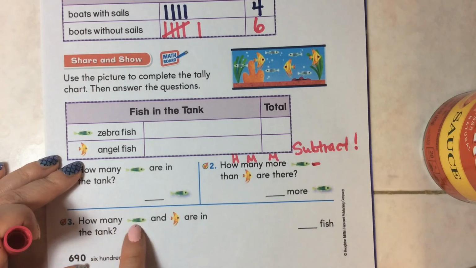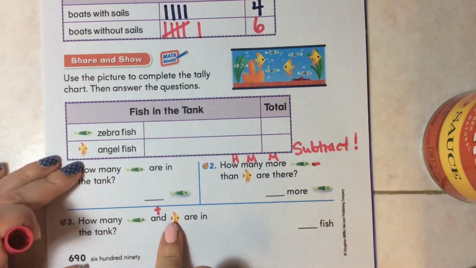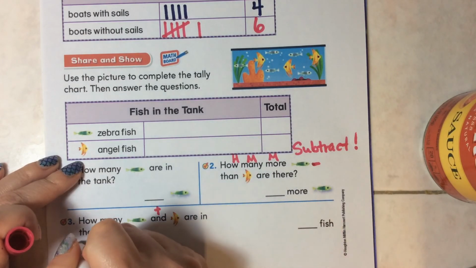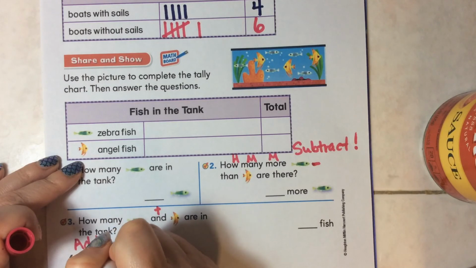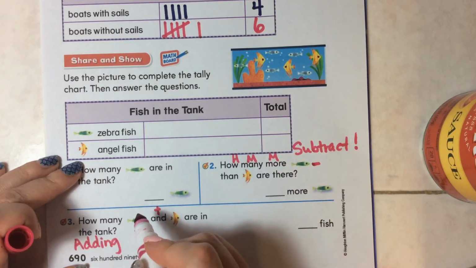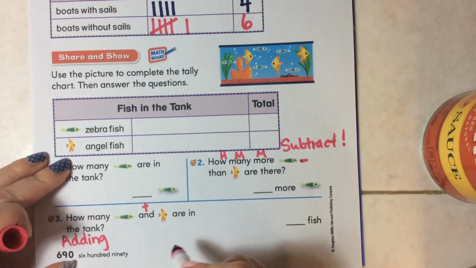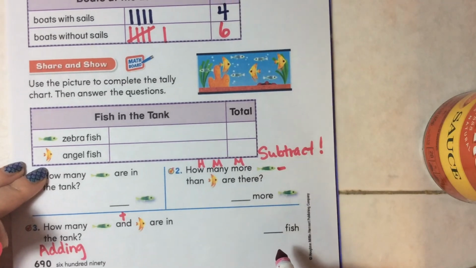Okay, and then number 3 says, how many zebrafish and angelfish are in the tank? So we're asking for zebrafish and angelfish. So what are we going to be doing? We're going to be adding, okay? Because we want to know a total. Okay, so you're going to add this total plus this total to get your total of all the fish in the tank, and then you're going to write it here.